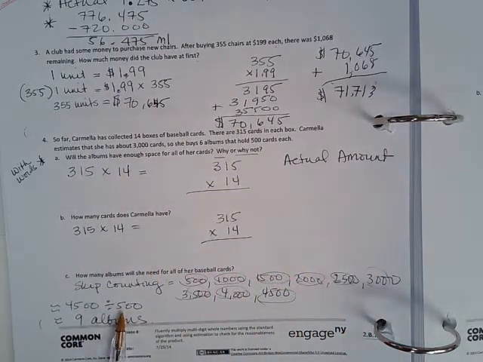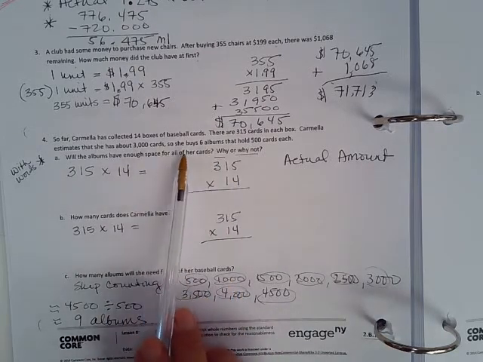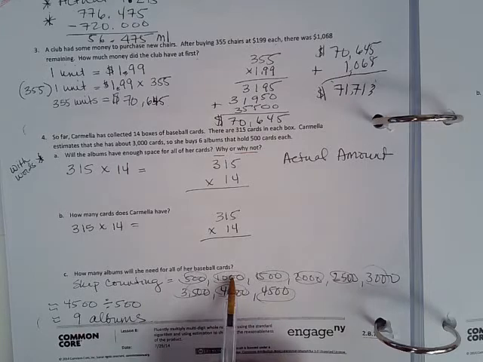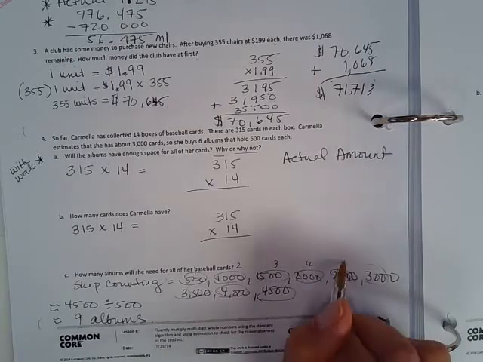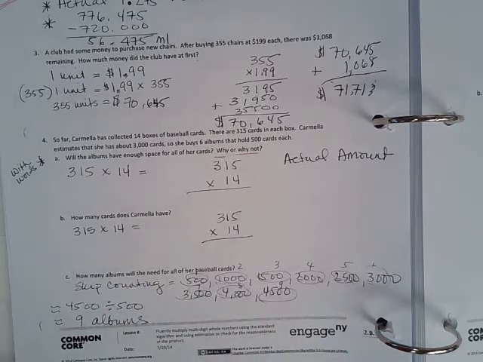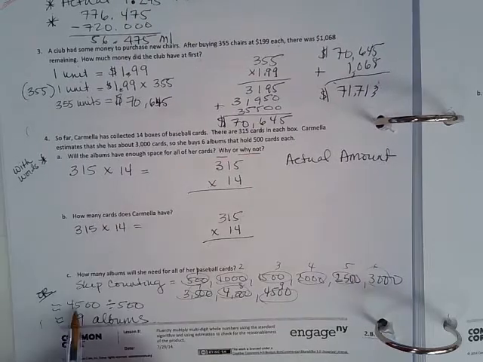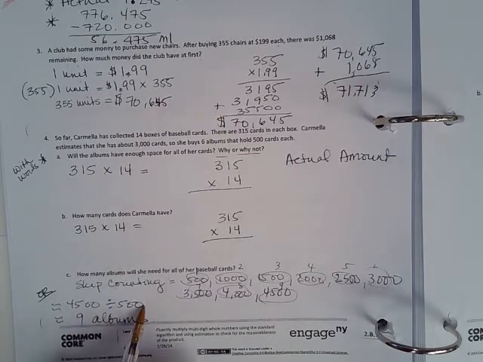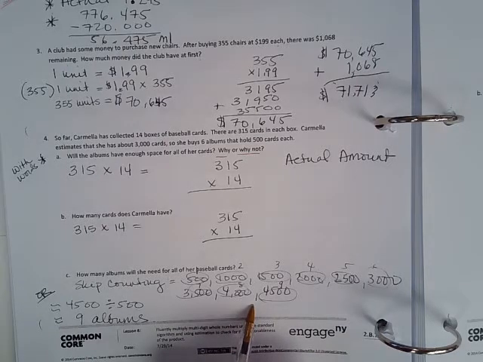And then down below, how many albums will she need for all of her baseball cards? Well, if one album has 500 cards, you could skip count like 500. So this is one album. This is 2 albums, 3 albums, 4 albums, 5 albums, 6 albums, 7 albums, 8 albums, 9 albums. Or another strategy to solve could be 4,500 divided by 500. So take the amount, divide it by 500, and you end up with 9 albums. This was just another strategy in order to solve.